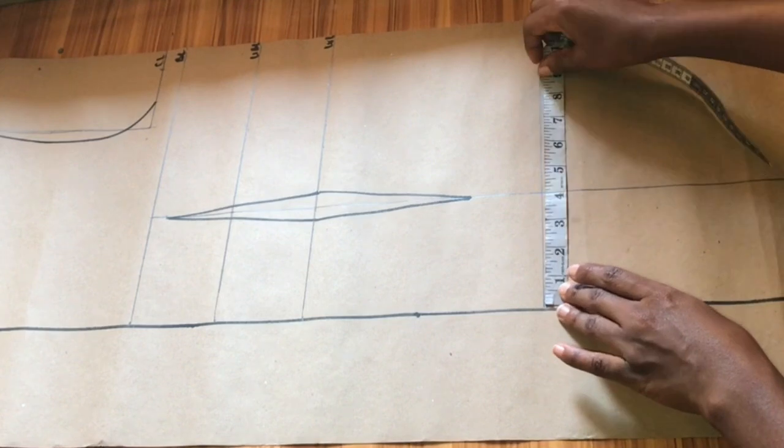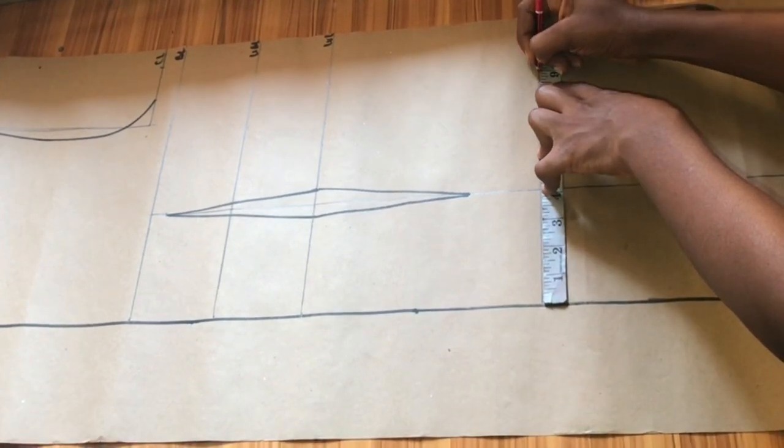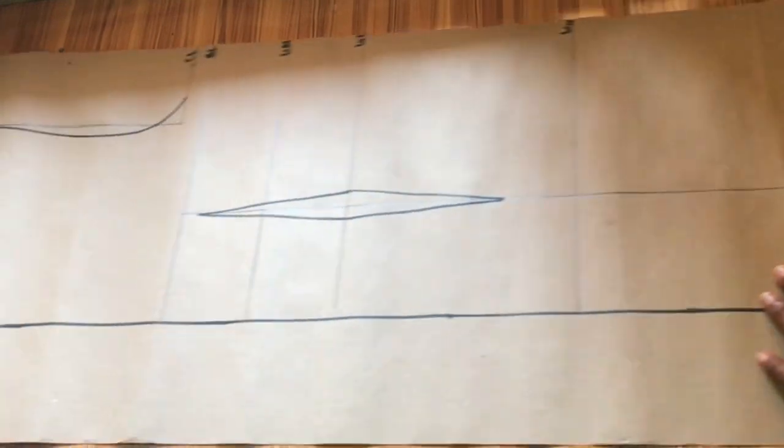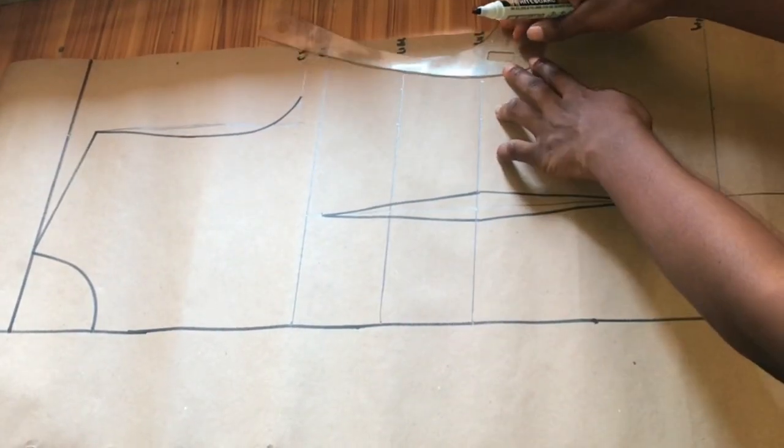On the hip line, I'll place my hip circumference divided by 4. So there are no darts to replace, but if you want it fuller, you can add whatever it is you want to add to your original measurements, okay?